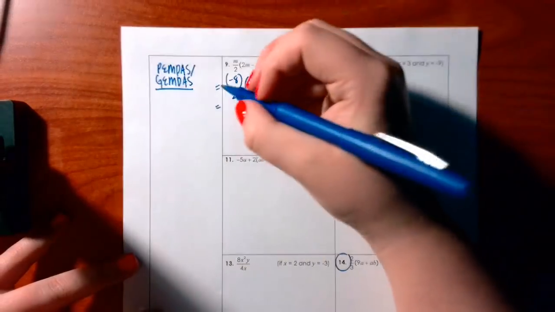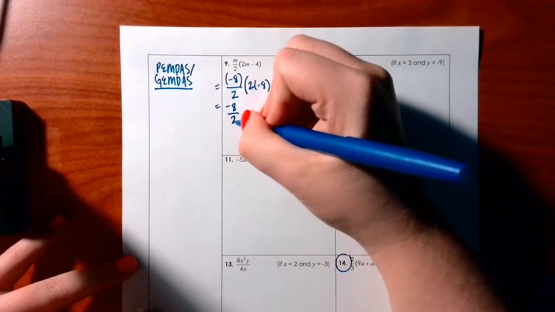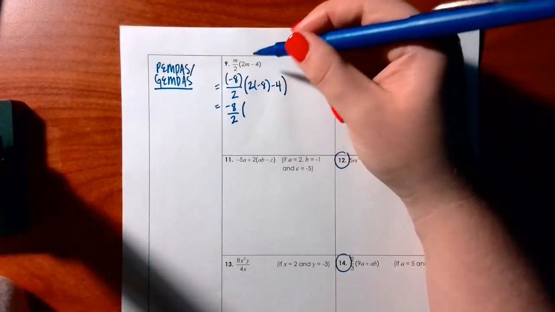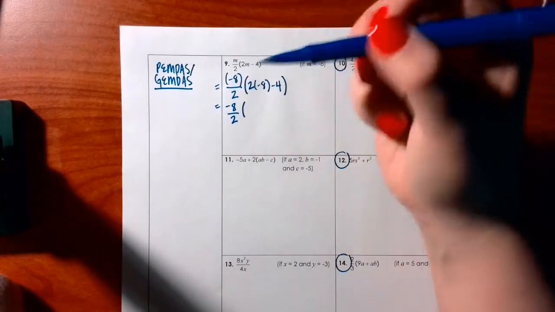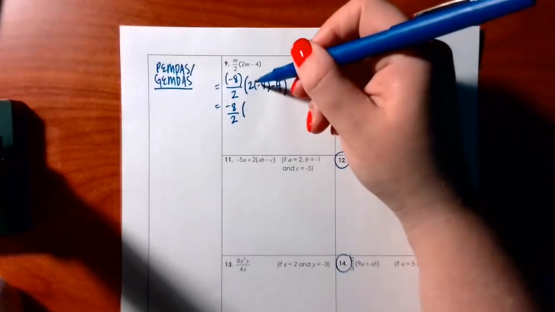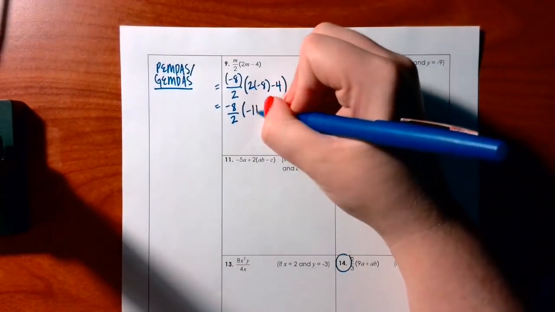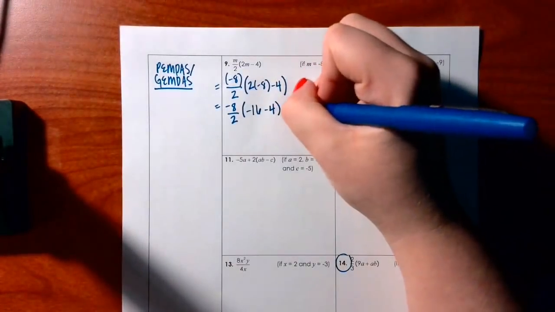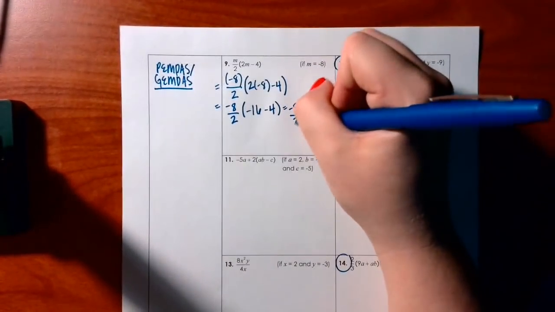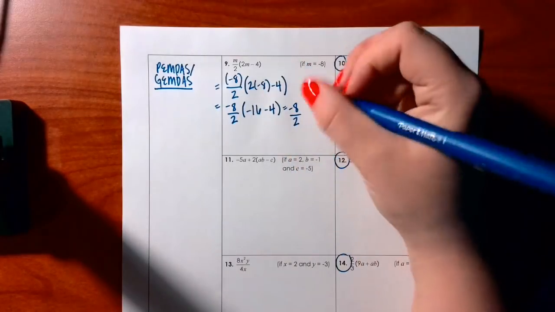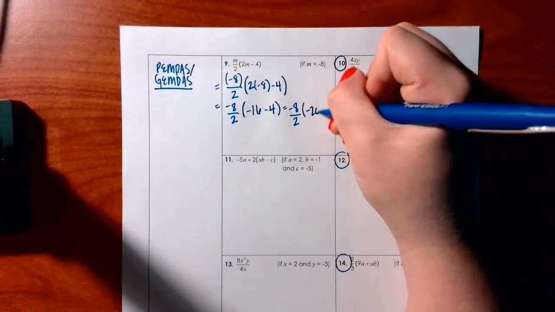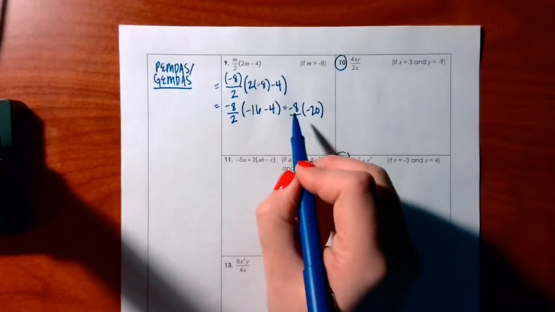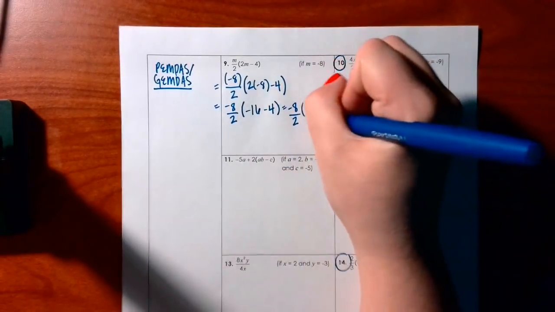Okay, so I've got negative 8 over 2, but I need to deal with the parentheses first. So remember, inside, when we go back into grouping, PEMDAS starts over. So we have to do multiplication first. So 2 times negative 8 is negative 16 minus 4. We need to keep simplifying our parentheses. Negative 16 minus 4, if you put in your calculator, is negative 20. Now that I've taken care of that, I need to deal with this. This is me multiplying a fraction. Remember, this is just like it's over 1.